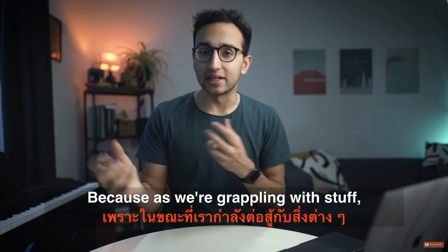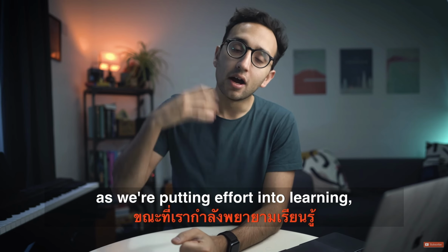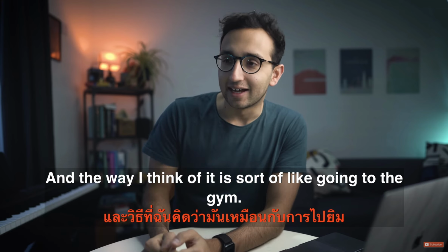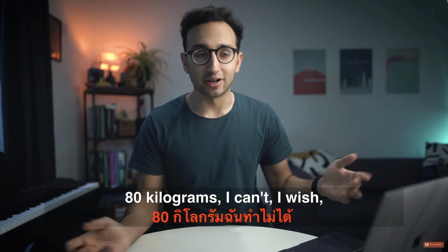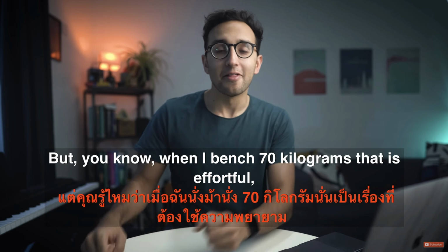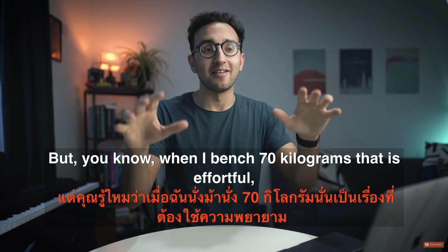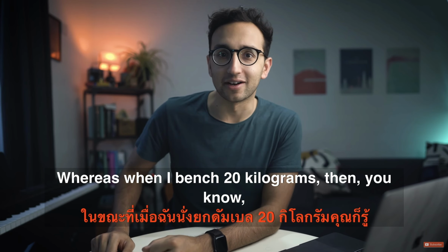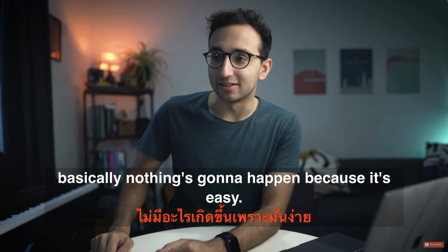Because as we're grappling with stuff, as we're putting effort into learning, our brain is forming these connections. The way I think of it is sort of like going to the gym. If I can bench press 80 kilograms, I can't, I wish. I can probably bench press about 70 kilograms. But when I bench 70 kilograms, that is effortful. That is when my muscles are going to grow. Whereas when I bench 20 kilograms, basically nothing's going to happen because it's easy.